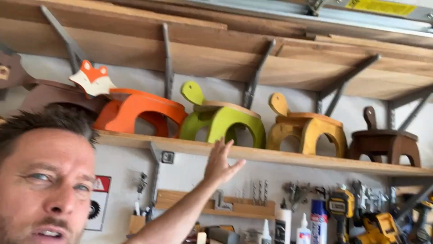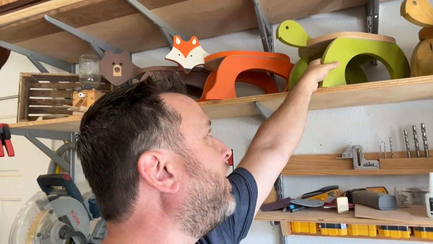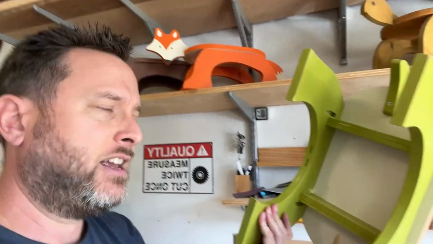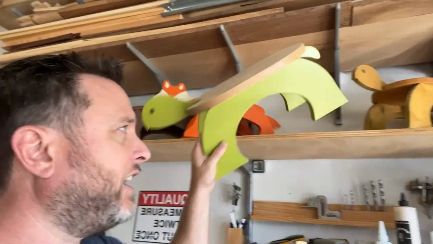And I actually created an animal stool. I have these guys over here that I created, and I used it to actually manufacture and make it. These are old versions where they're actually fully assembled. You can see here the legs are attached with pocket hole screws right in there, but it's very, very expensive to ship.